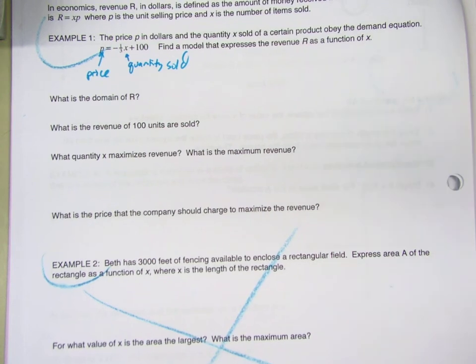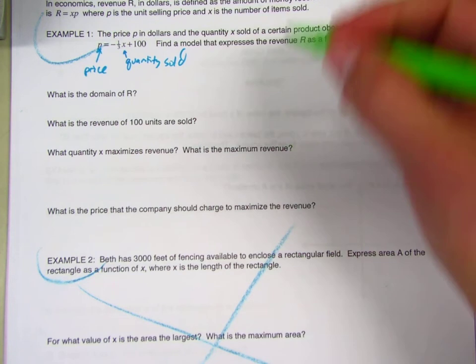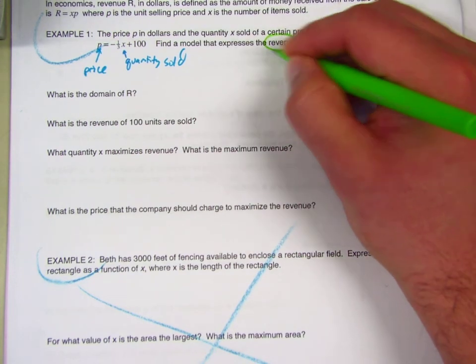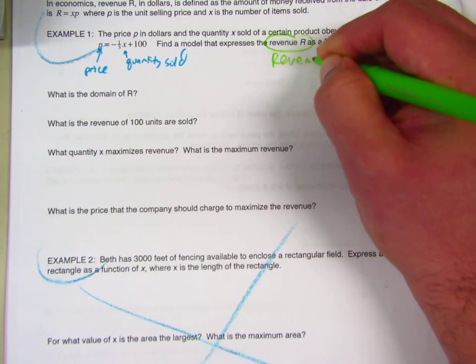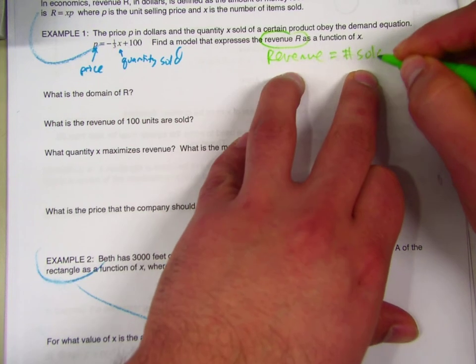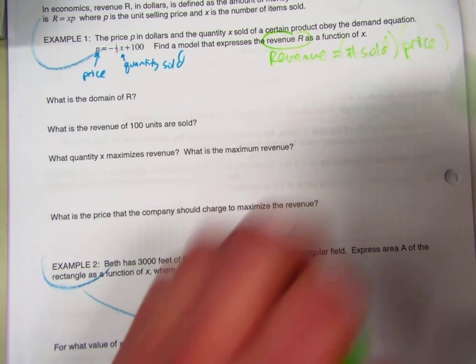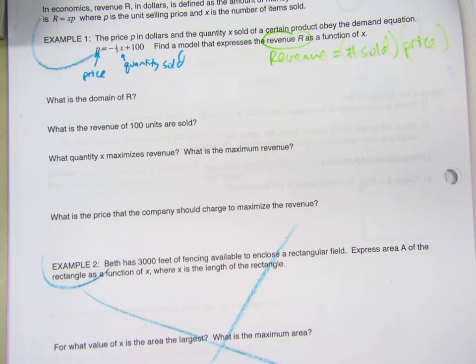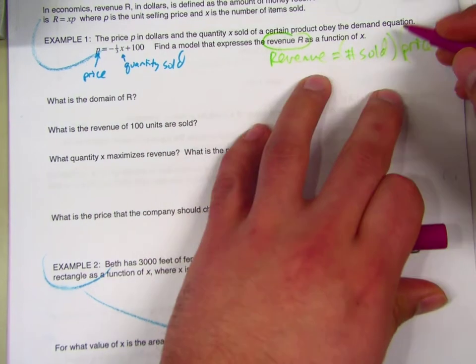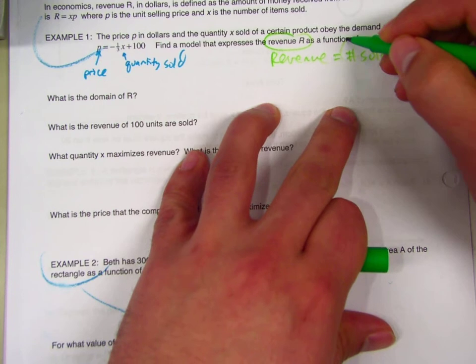And now, the one thing you have to kind of connect the dots with is revenue, okay? So revenue, by definition, is number sold times price. So if you're running a business or a company, you want to figure out what the revenue is for a product.